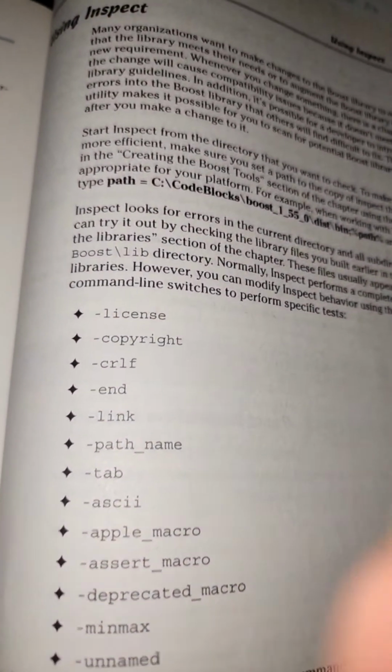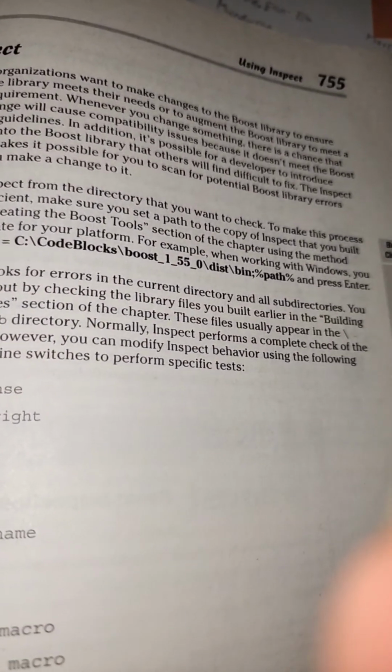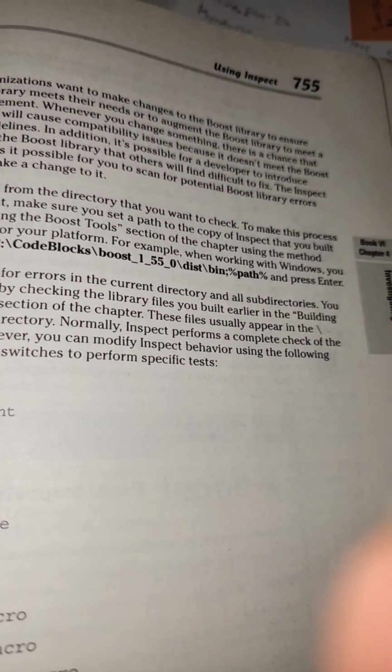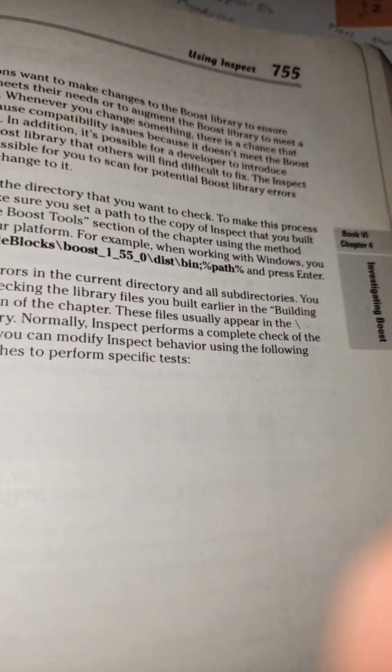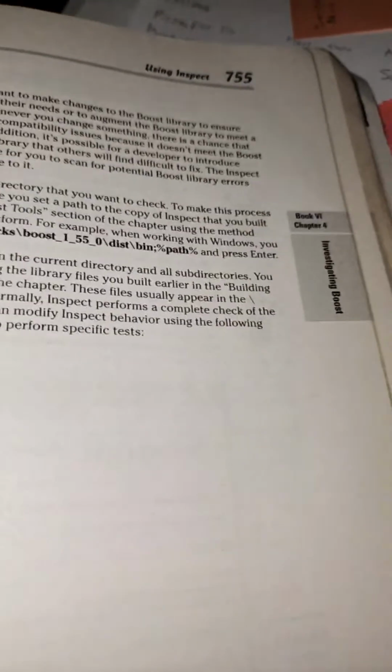For example, when working with Windows, you type path equals C:\CodeBlocks\boost_1_55_0\dist, then the path, and press enter. So a lot of things I left out saying, that's why I was showing it.